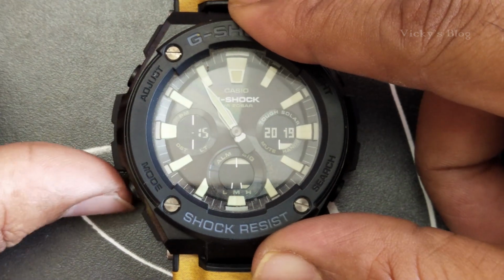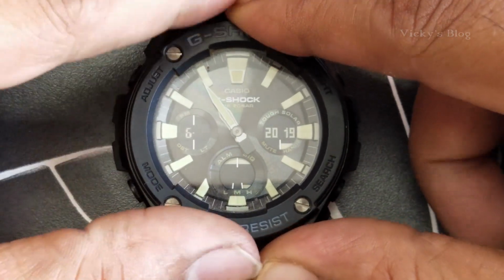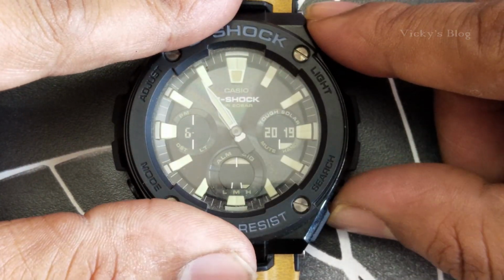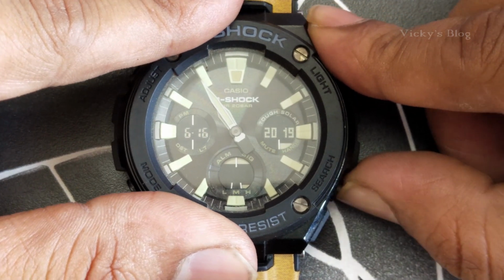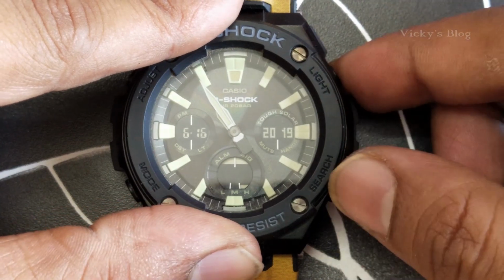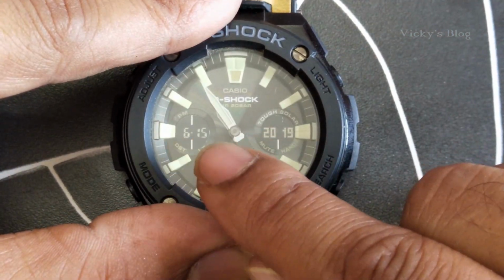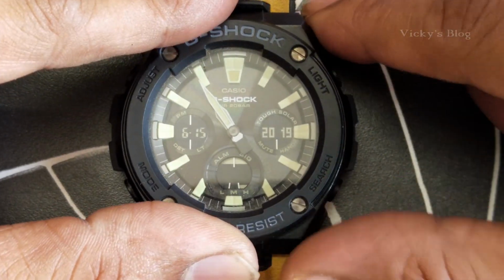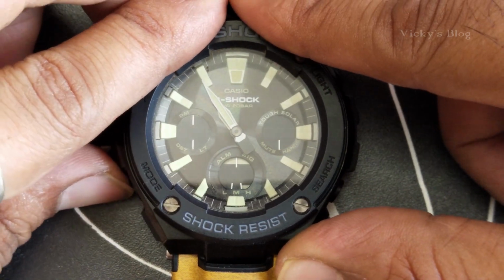Once you press that, you need to press this mode button again to move on. It's moved now. So now I am just changing the date. Today is 15, so make it 15. So it's changed to 15 now. So now I have to press here.